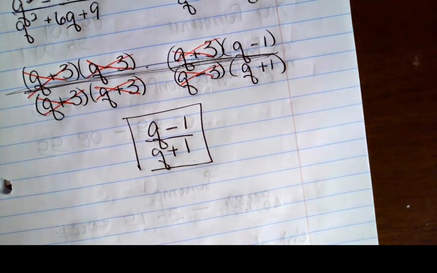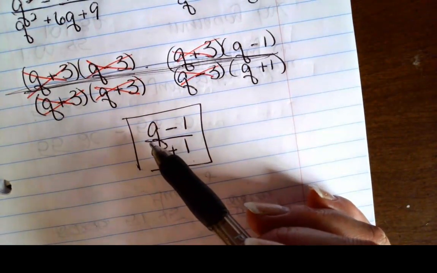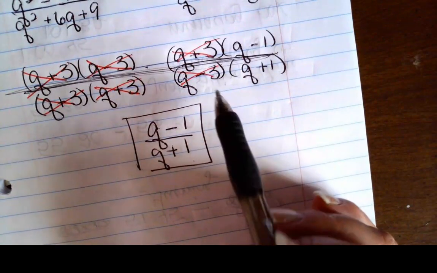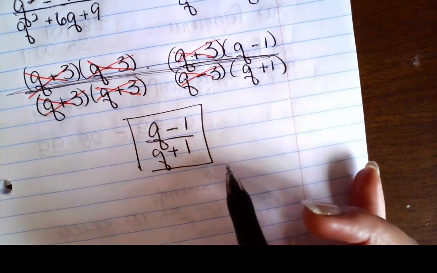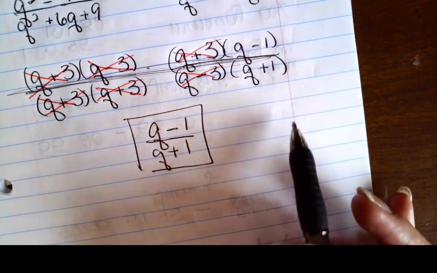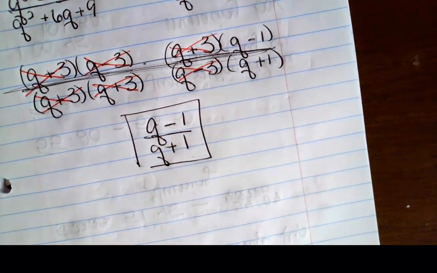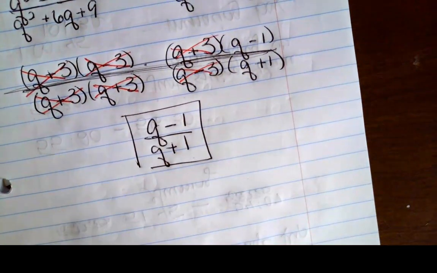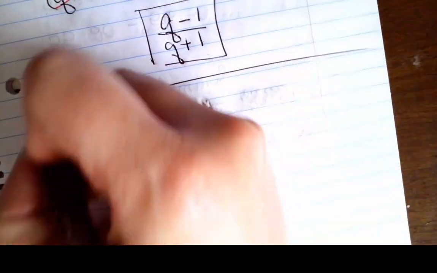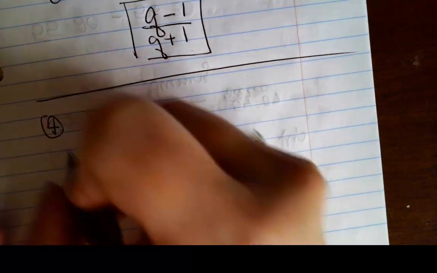So just to give you an idea, if I were to substitute in a 10 for q, there's an infinite number of numbers I could substitute in. But let's just say I grabbed a 10. Then 10 minus 1 is 9 over 10 plus 1 is 11. So even though they share the q, the minus 1 and the plus 1 changes the value. Okay? So it would end up being a 9 over an 11, which does not reduce. So there you go.